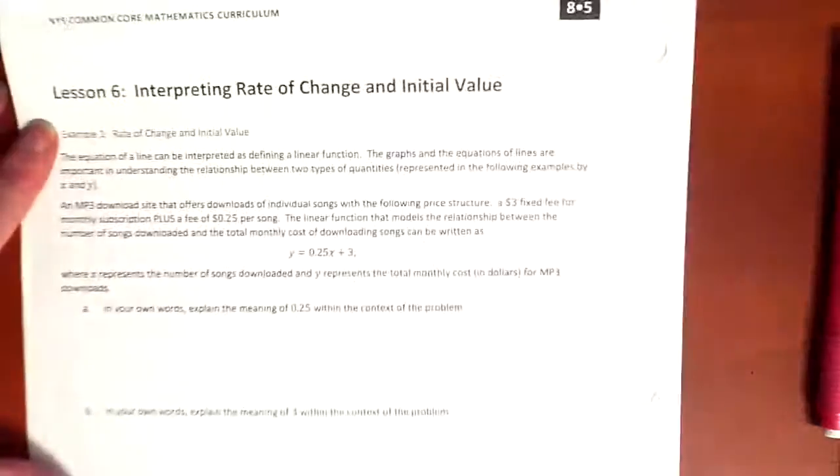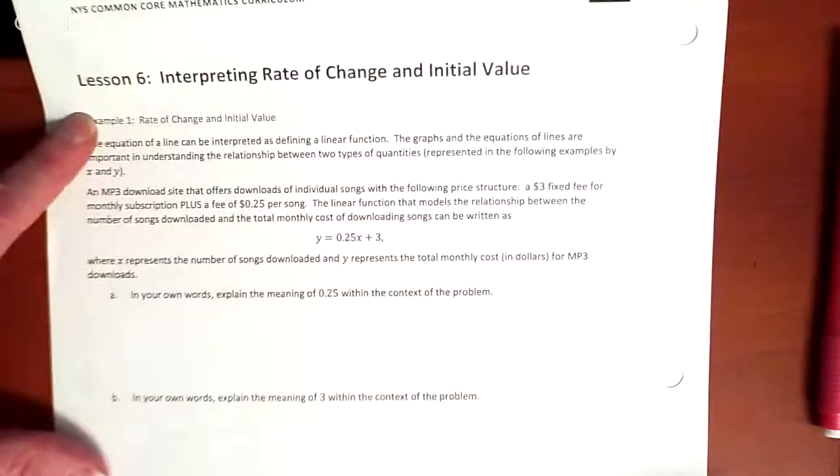An MP3 download site that offers downloads of individual songs with the following price structure: a $3 fixed fee for monthly subscription plus a fee of 25 cents per song. The linear function that models the relationship between the number of songs downloaded and the total monthly cost of downloading songs can be written as y equals 0.25x plus 3, where x represents the number of songs downloaded and y represents the total monthly cost in dollars for MP3 downloads.